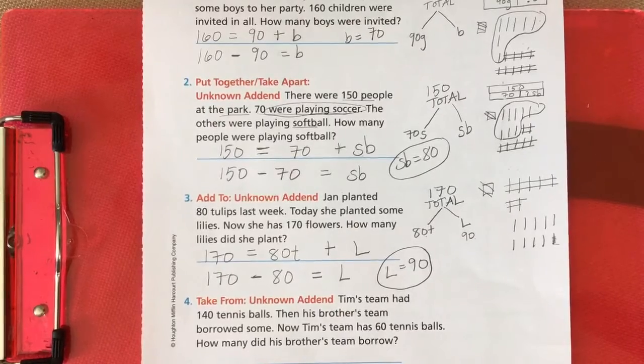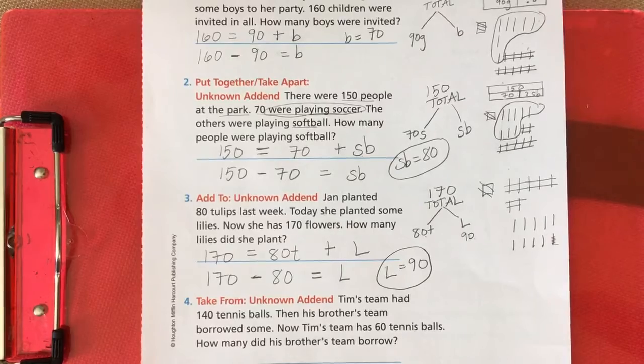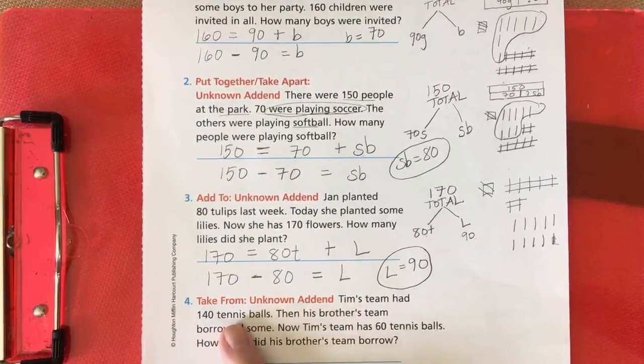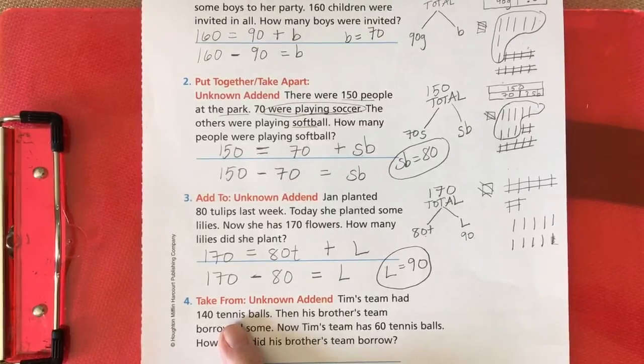All right, next one. Take from unknown addend. Tim's team had 140 tennis balls. That sounds like a lot. That sounds like it could be a total. I'm not sure.